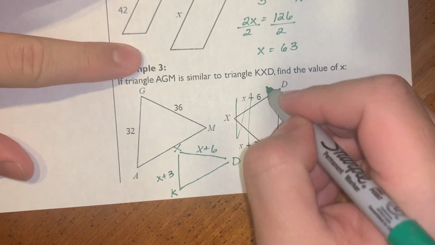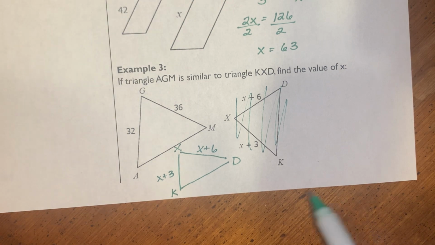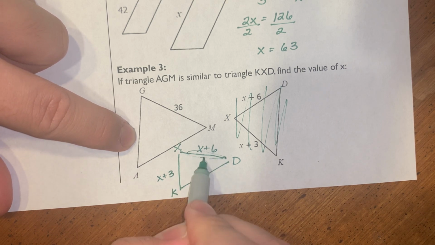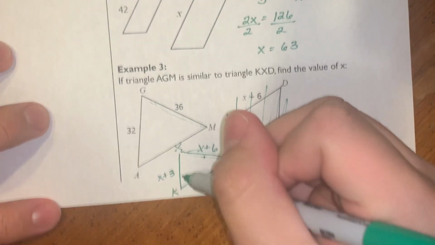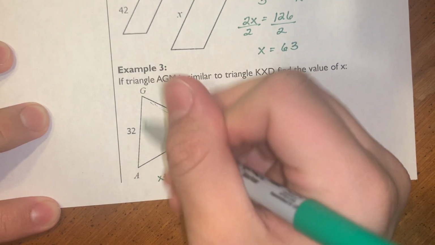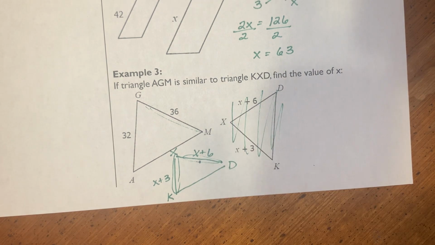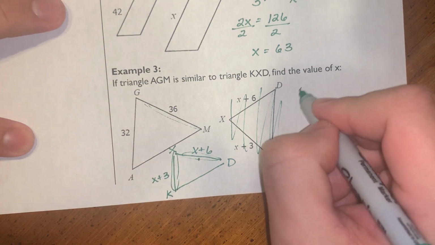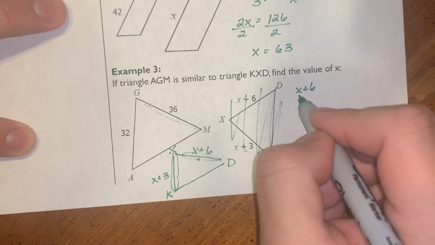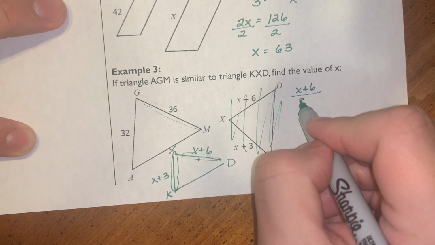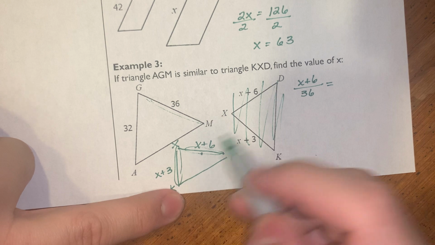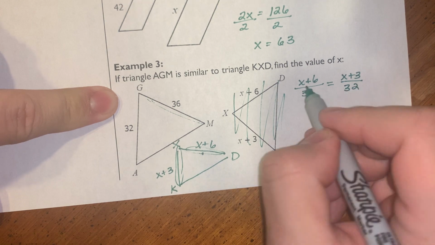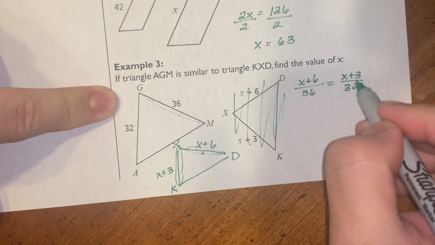Then I'm going to completely forget that this triangle existed. Now it's much easier to look at. I can see that the x plus 6 corresponds with the 36. And this x plus 3, since it's this slanted line versus that slanted line, corresponds with 32. So now I'll do little triangle on top. I'll do x plus 6 over its corresponding value of the big triangle, and set that equal to the x plus 3 divided by its corresponding value in the big triangle. So again, little triangle value over big triangle value.